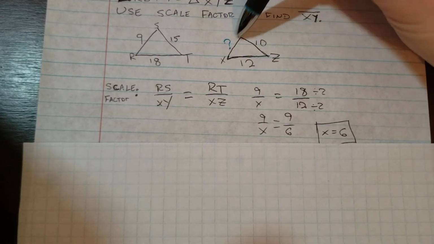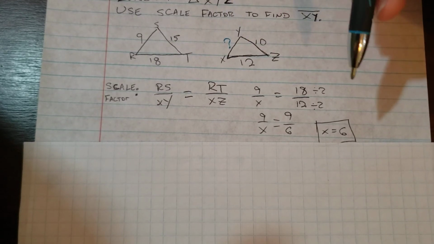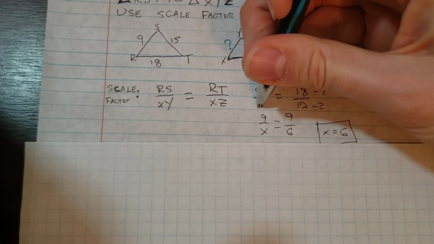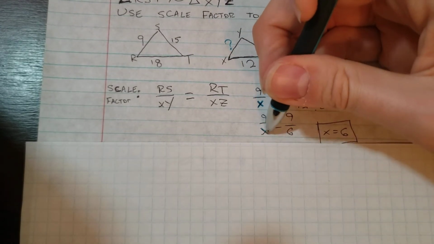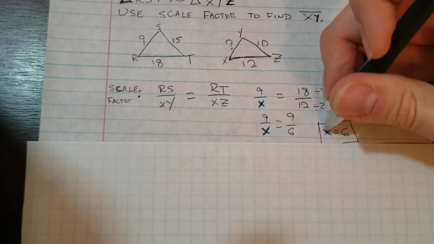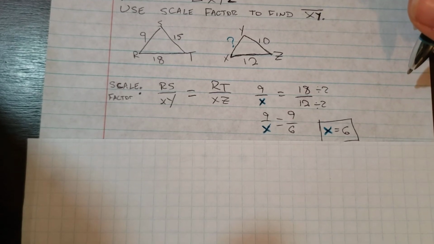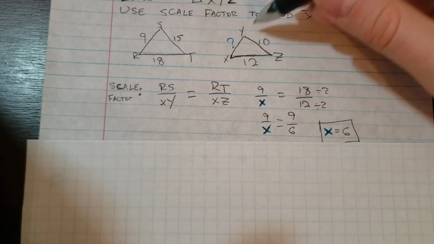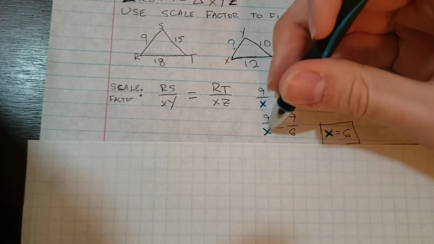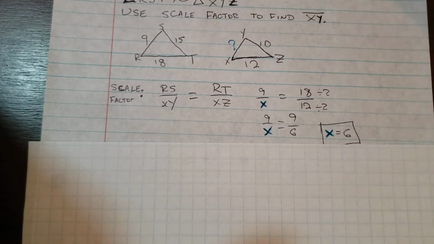This missing length, XY, right, I'm going to just call that the blue, just for clarity's sake. So this missing length, XY, equals 6. Right, I simplified this. My numerators match up. Therefore, my denominators need to match up. And this missing length is going to be 6.